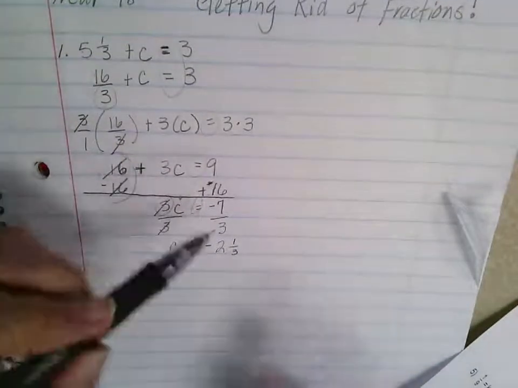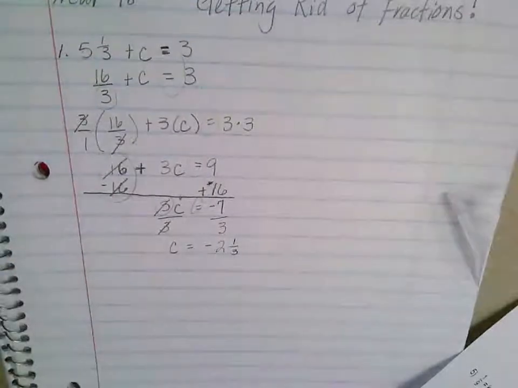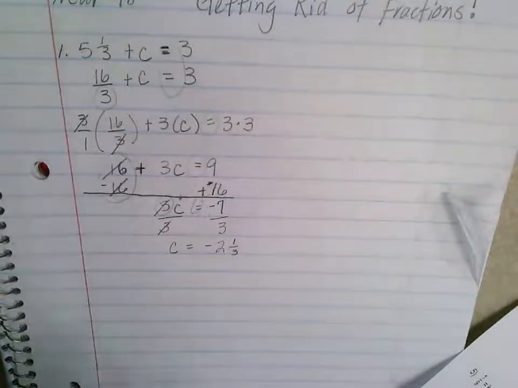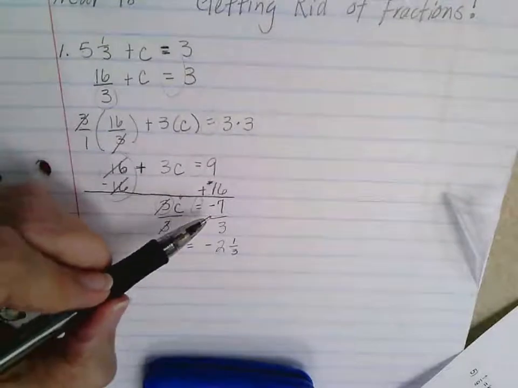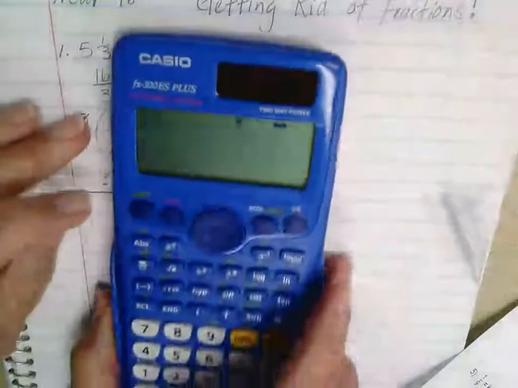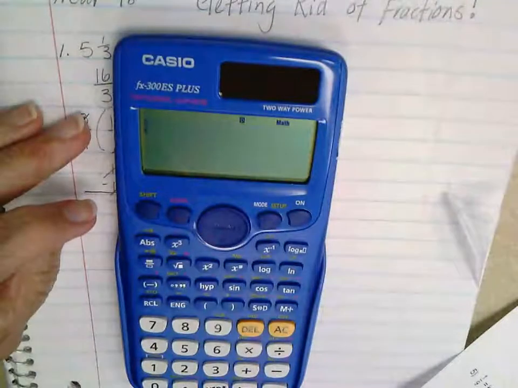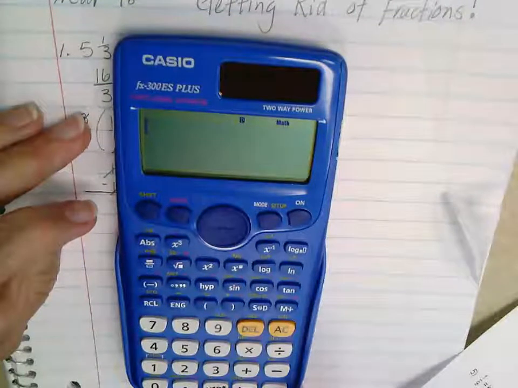Now, if you wanted to use your calculator, because it did indicate that you could round to the nearest hundredth here, then you would be looking at taking negative 7 divided by a positive 3. And you need to make sure on your calculator you know how to get a negative.